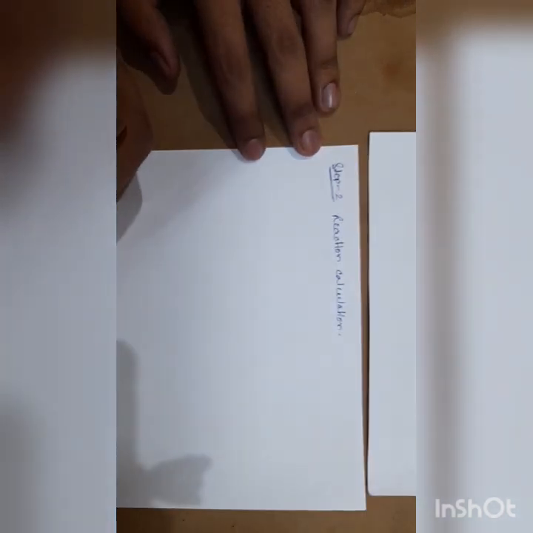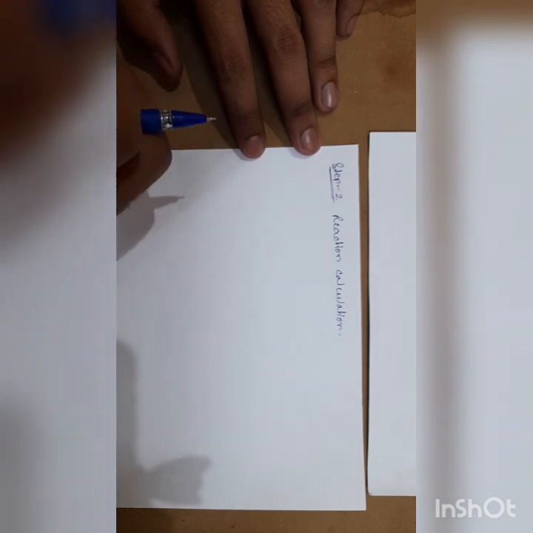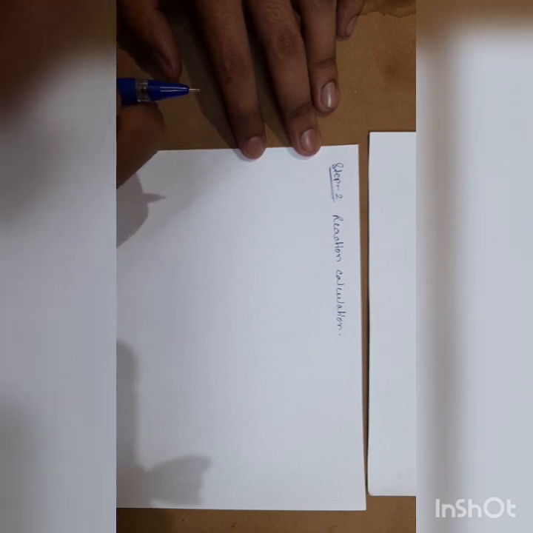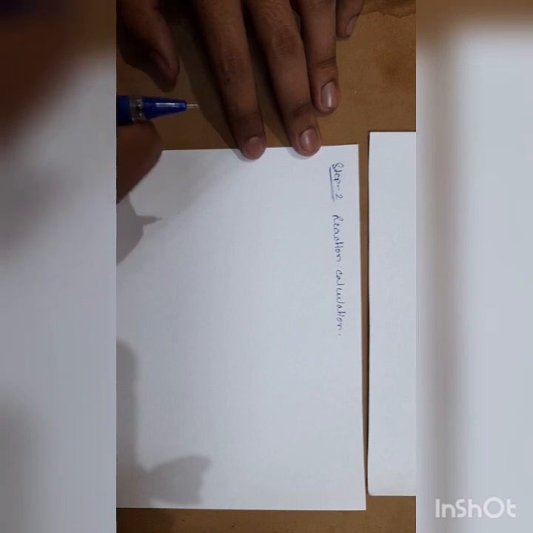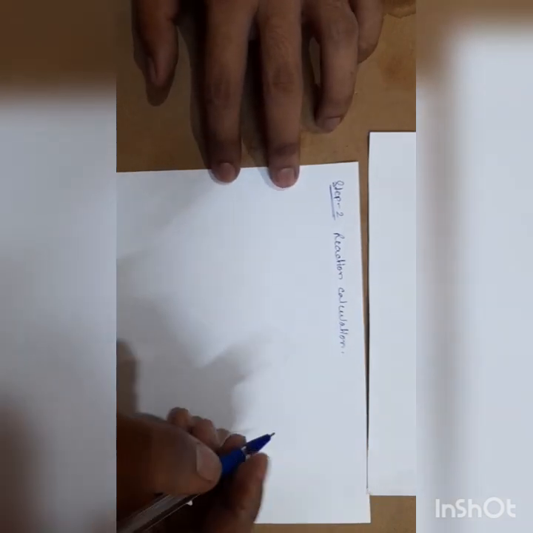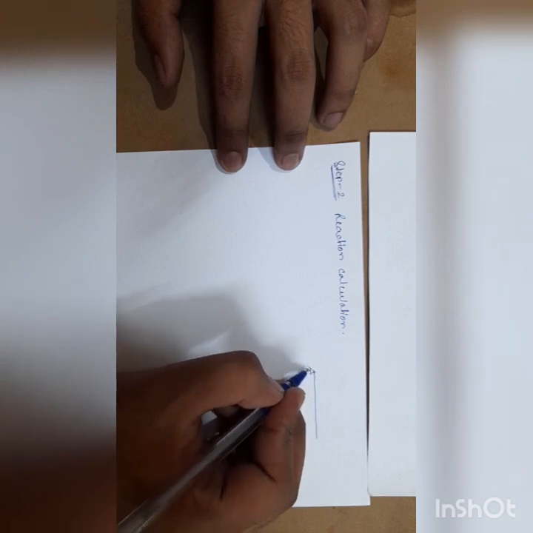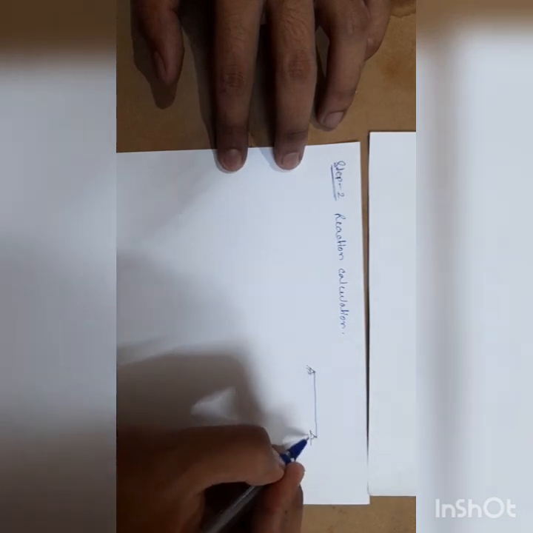For reaction calculation, the universal equations will help us. That means the available equations of equilibrium: summation of H equals 0, summation of V equals 0, summation of M equals 0. Now we can draw the beam on this side.